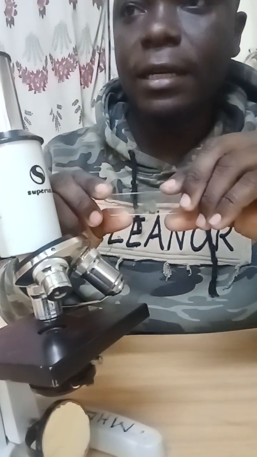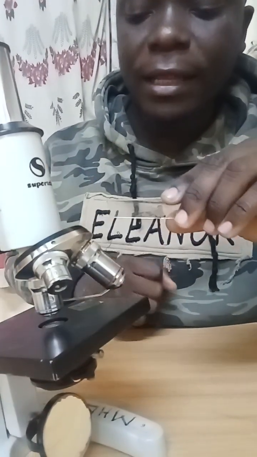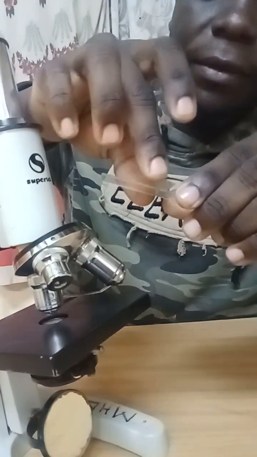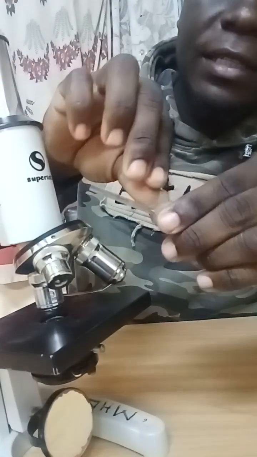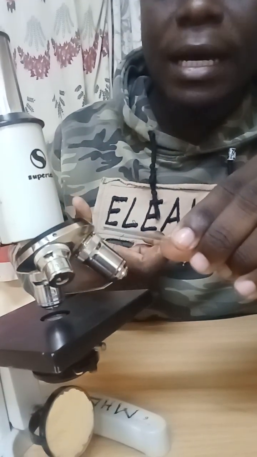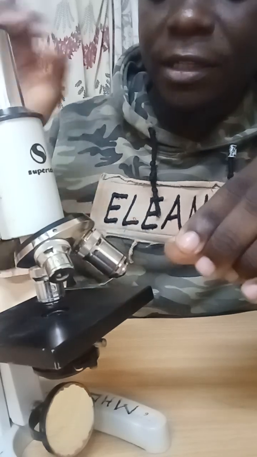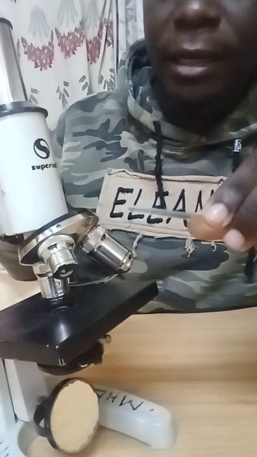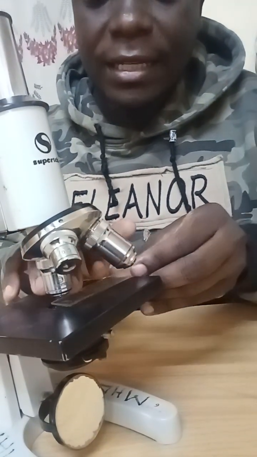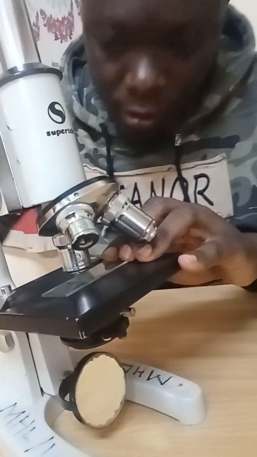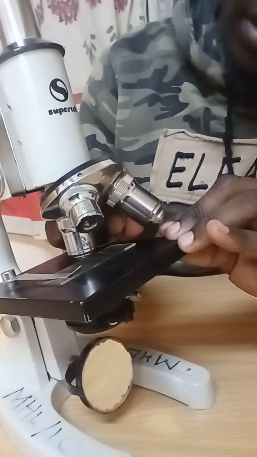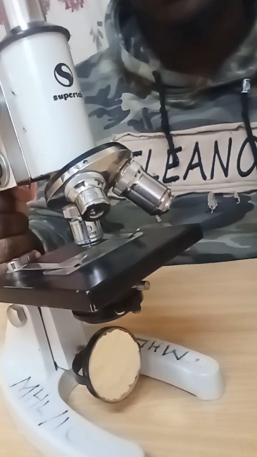We have two types of slides. You can have the glass slide. You place the specimen here, then you place a cover slip, and this cover slip is important because it covers the specimen to be viewed, prevents dust, and helps distribute the specimen equally on this glass slide. So therefore, this glass slide is placed there on the stage. Then we have the clip which holds that specimen in position.